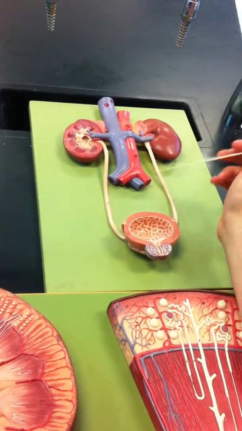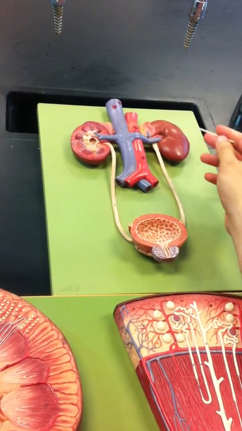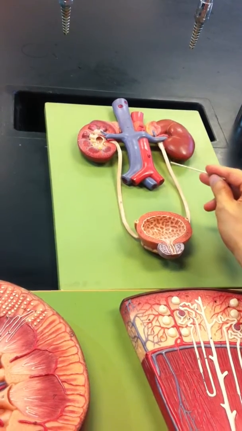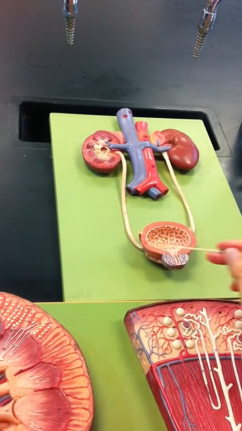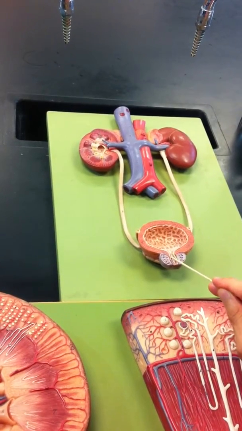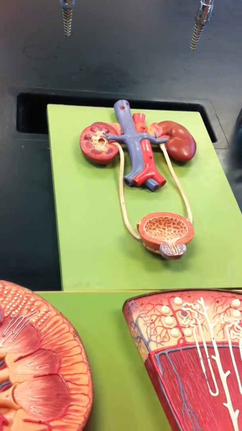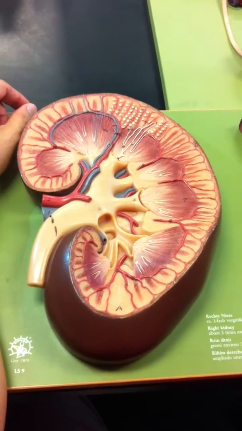So first, we're going to go over the organs, and then we're going to go over the intricate structures. All right. So first, we start with the kidney. That's going to lead us into the ureter, which leads us into the bladder. Finally, exiting the urethra. All right. So ureter versus urethra. Okay. So now I'm going to go down the structures based on the list.